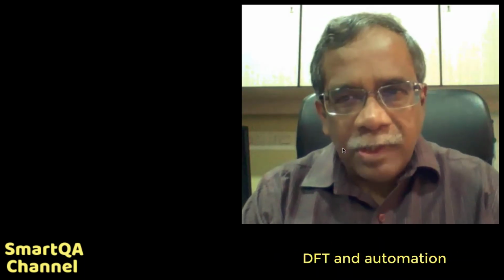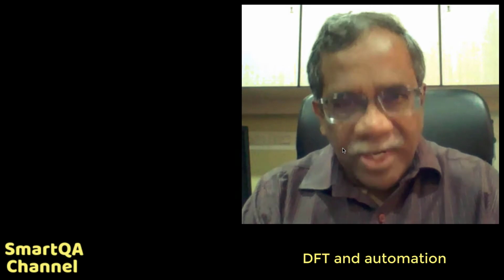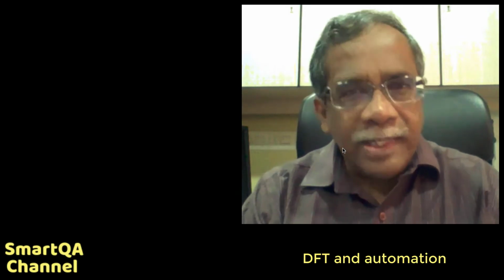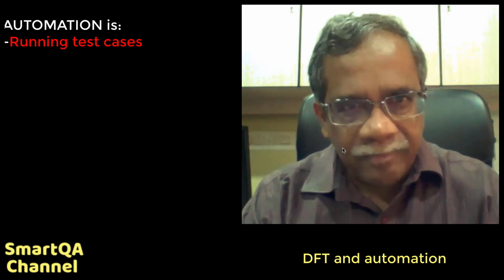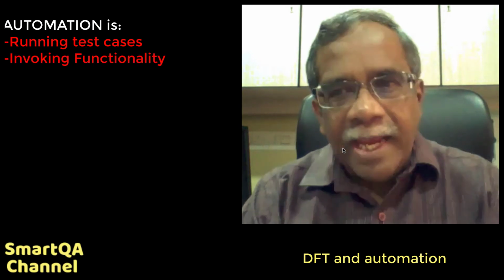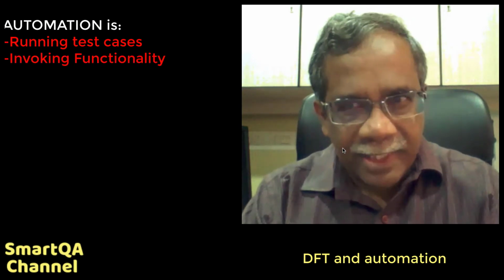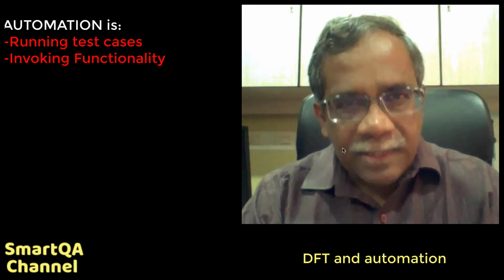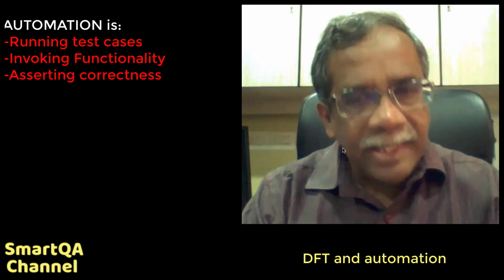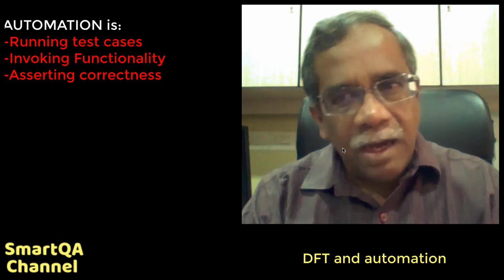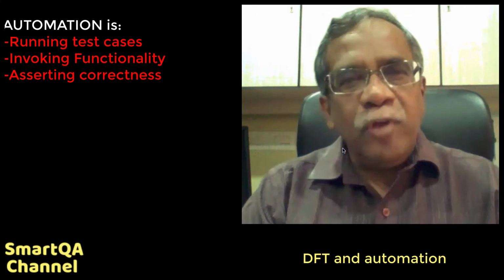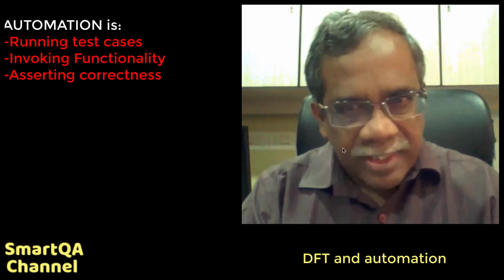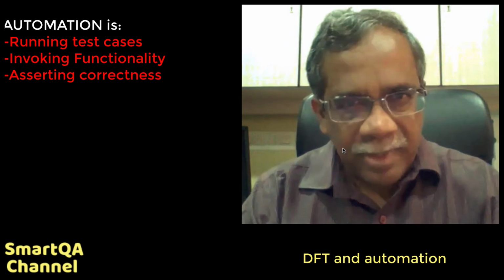When we talk about test automation, I look at it as three aspects. One is running the test cases. Second is invoking the functionality that you want to test. Third thing is asserting that the tests are either success or failure. Only if you can automate all these three functions, then we talk about test automation.